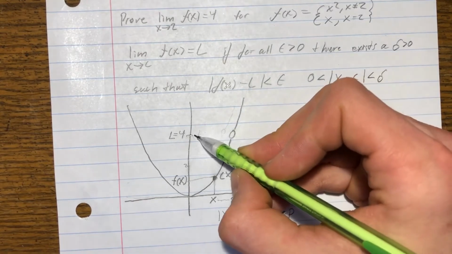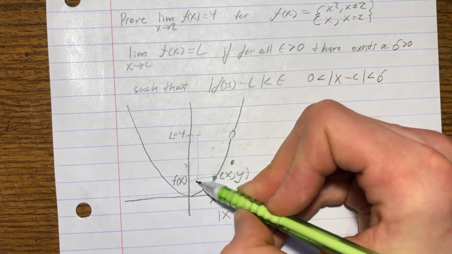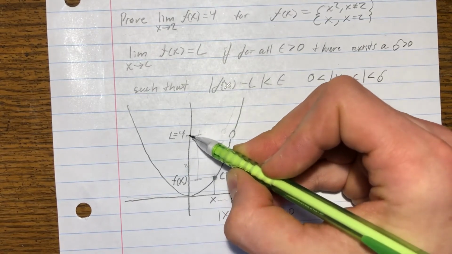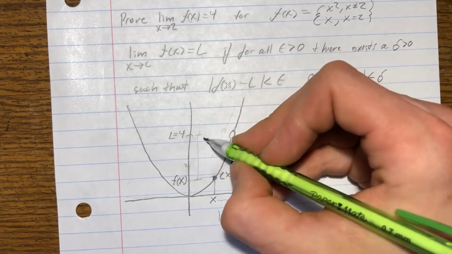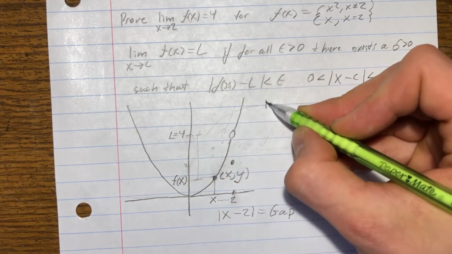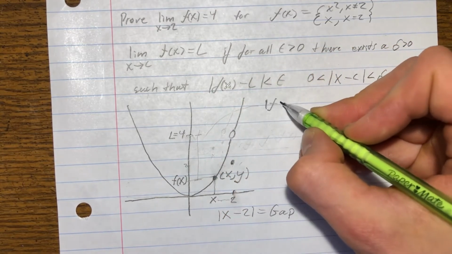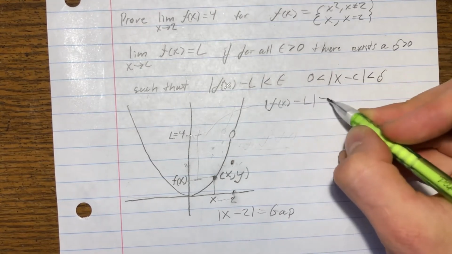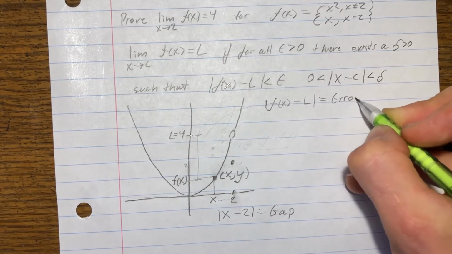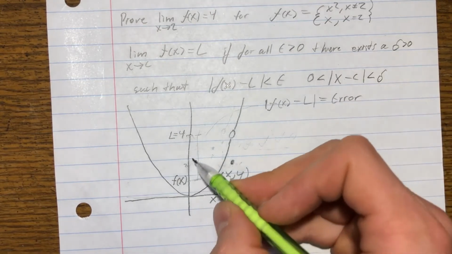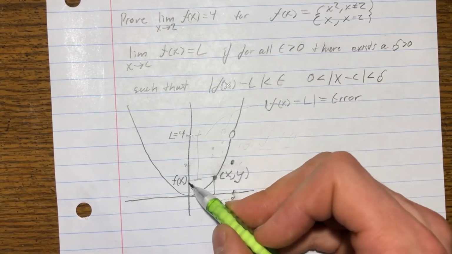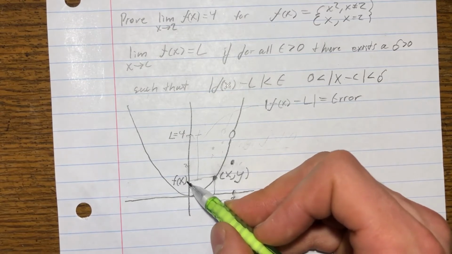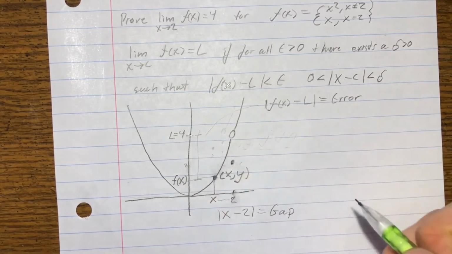And then looking up here, the distance from f of x to L, the limit, which is the absolute value of f of x minus L, we'll call that the error. That is telling us how far off the output of our function is from the limit, okay?